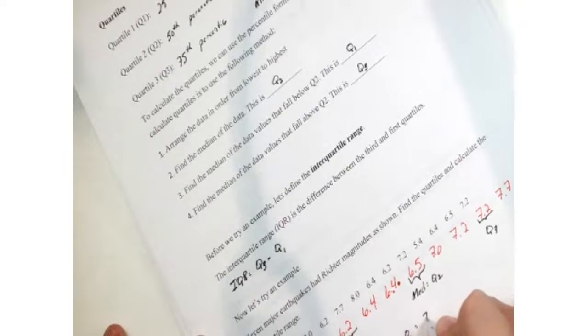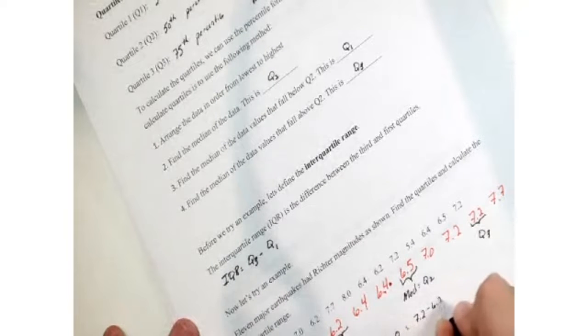And Q3 is equal to 7.2. If I have these numbers, then what is the IQR? Yep, 1. So I have Q3 minus Q1, which equals 7.2 minus 6.2, which equals 1.